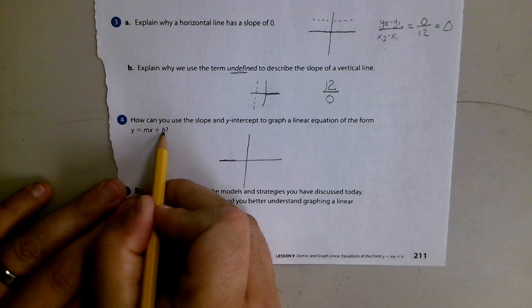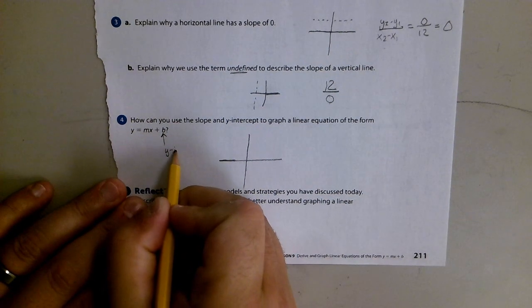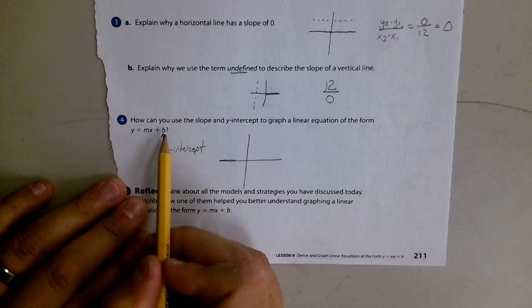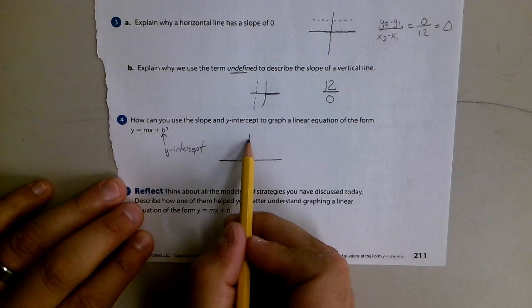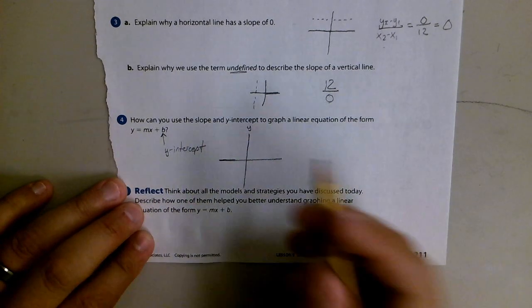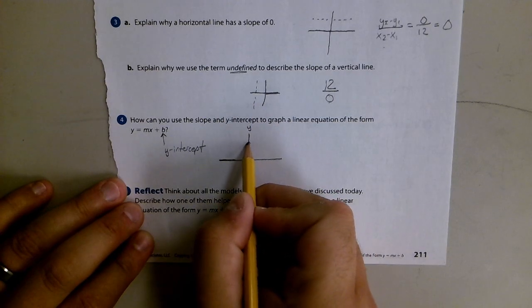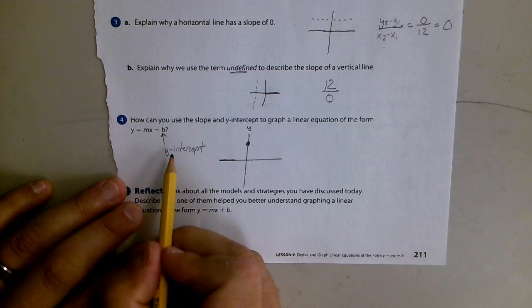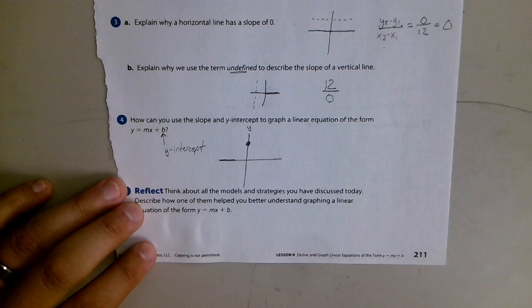This right here, this b is our y-intercept. So we know that whatever this number is, we just find that number on our y-axis, and that's where we would start. So for instance, if that number was positive, it would be somewhere up here. We just know that this number is our y-intercept, all right?